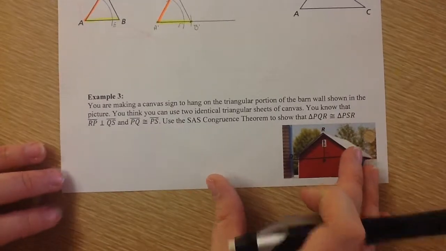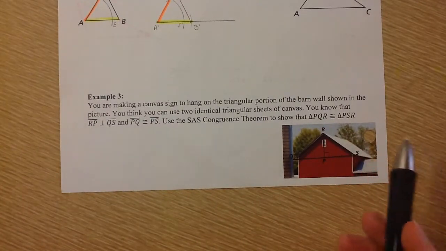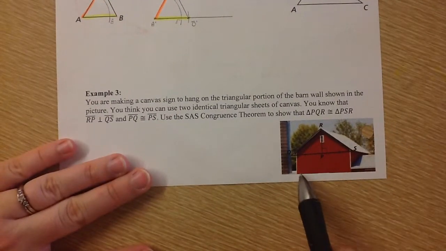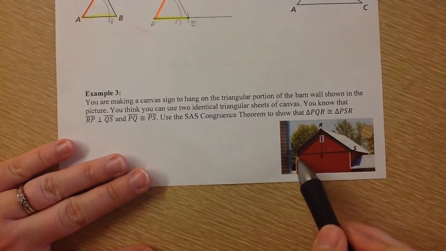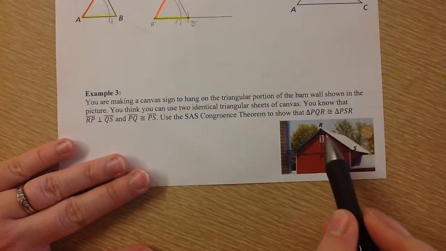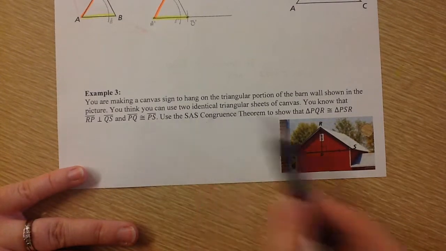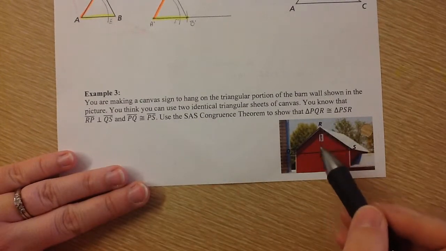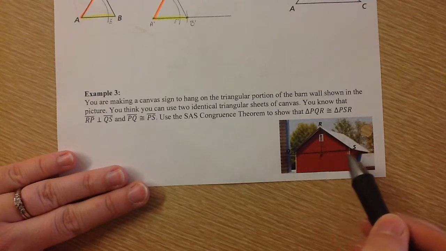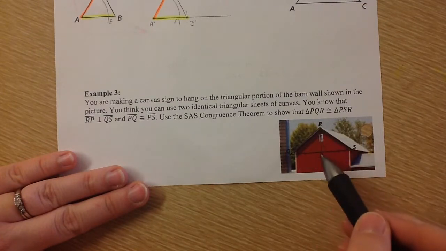Okay, last example. We're making a canvas to hang on the triangular portion of a barn. So here I have this barn, and I want to have a canvas, and I want to hang it right here. You think you can use two identical triangular sheets of canvas. So we think we can use two identical triangular sheets. One here for QRP and one here for SRP.